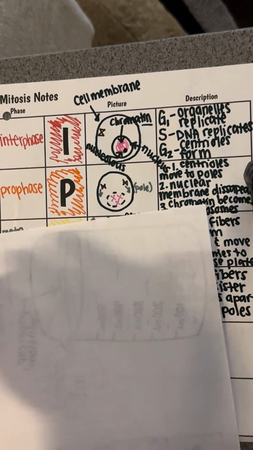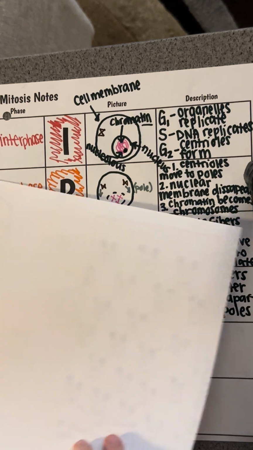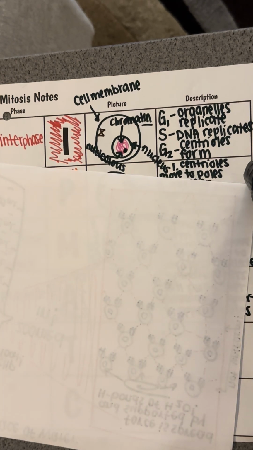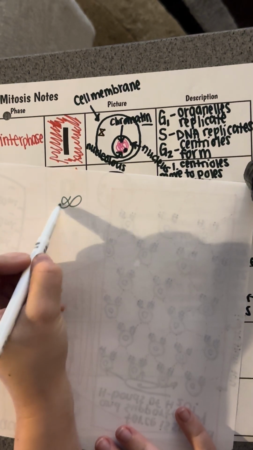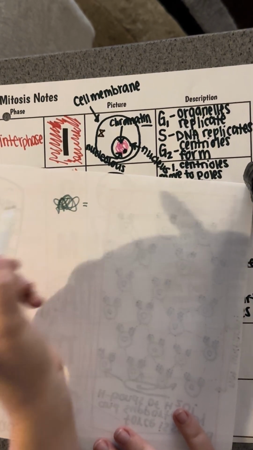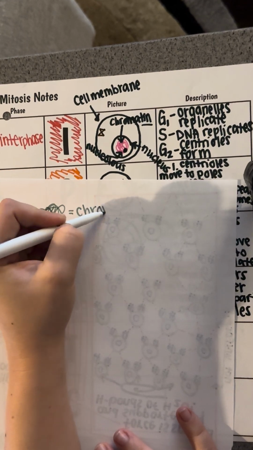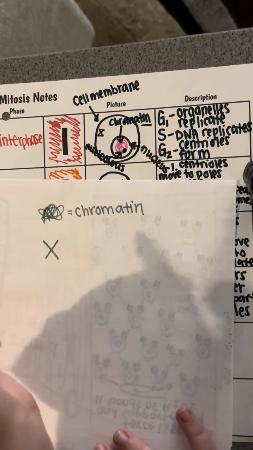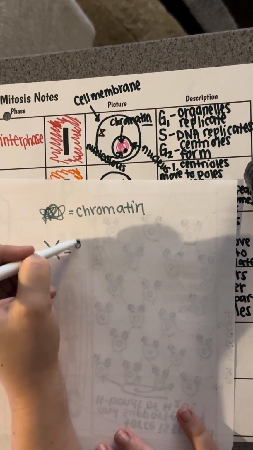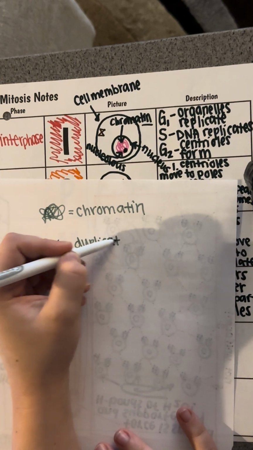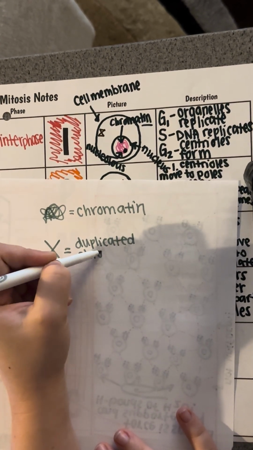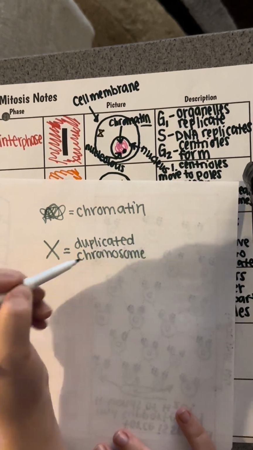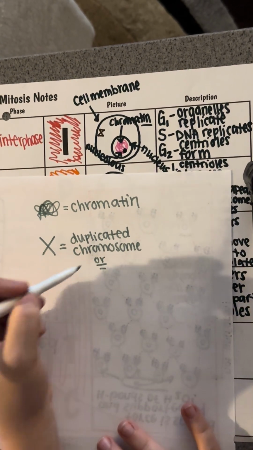If you have not already, I highly suggest adding this to your personal glossary. This is going to make your life so much easier when it comes to studying. So we're going to have spaghetti, and this is going to be chromatin. So this will be one entry, and X is going to equal a duplicated chromosome, or it goes by two names.